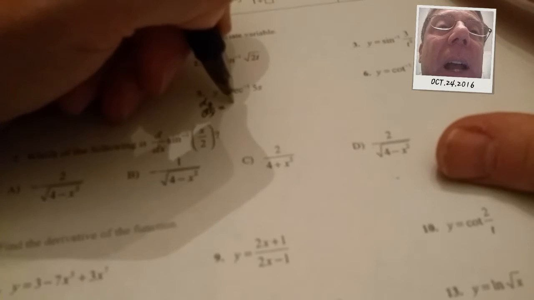If I look down here at secant to the -1, or arcsecant of 5s, and I want to take the derivative of that, we'll see dy dx. Well, I hope I've got a formula up there for that. Well, I've got one. It's right here. It's got an absolute value in there. Absolute value of box. Well, let's see what's box. Well, box is going to be 5s. So I'm going to say the absolute value.